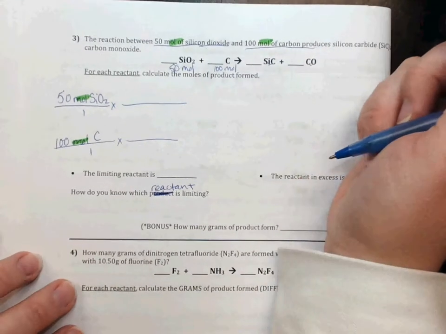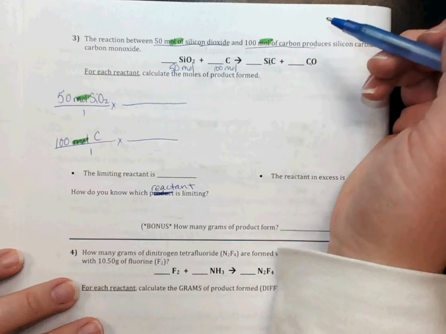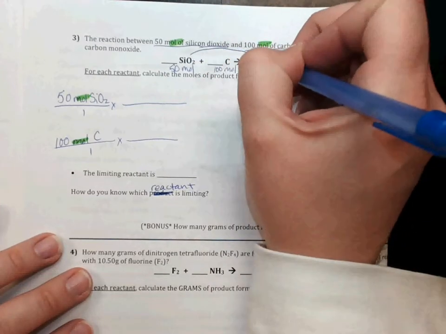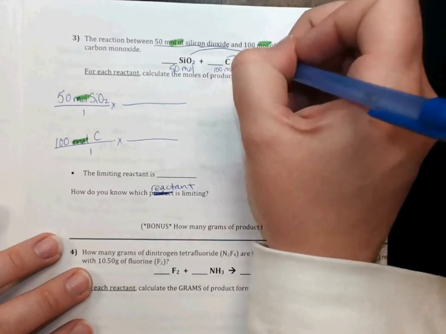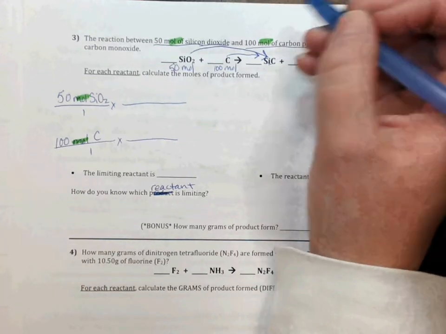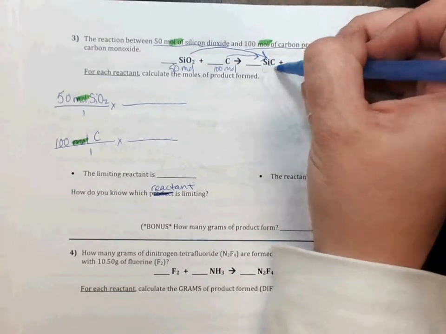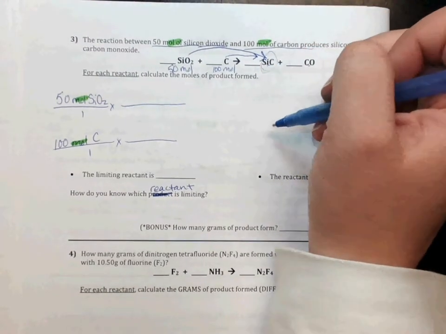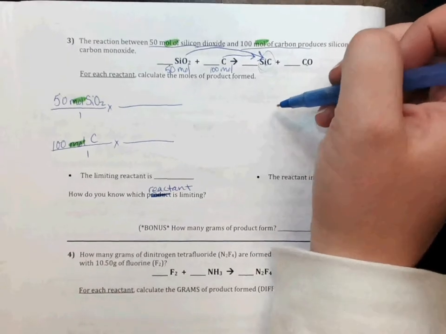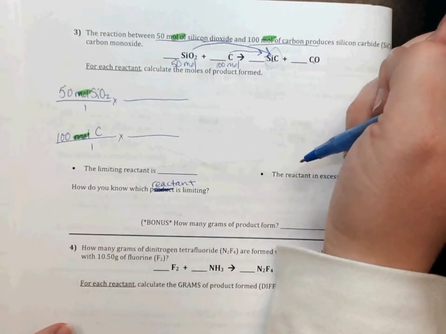You can just pick whatever looks easier to you, or whatever you want. To me, I'm like, oh, whatever. Let's just do the first one. That's fine. But if you want to draw your bridges over to CO, that's fine too. All that matters is your 2 bridges are pointing at the same product. You can pick whichever product you want, but your bridges are going to point at the same product as each other. That's the important part.